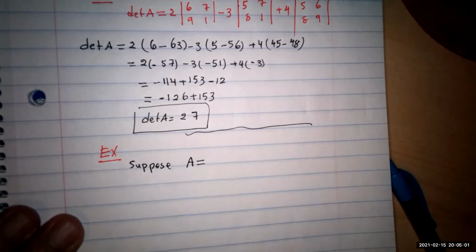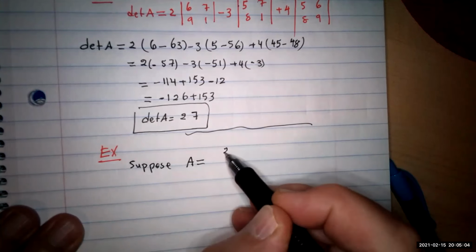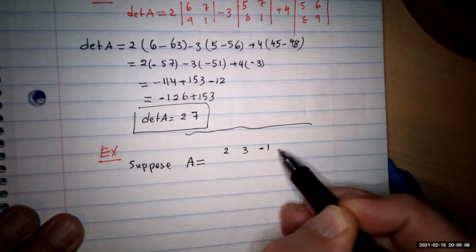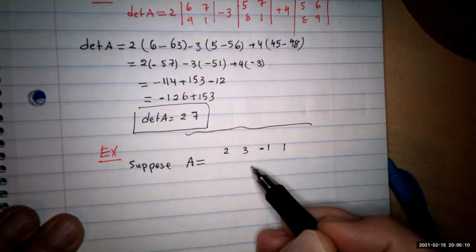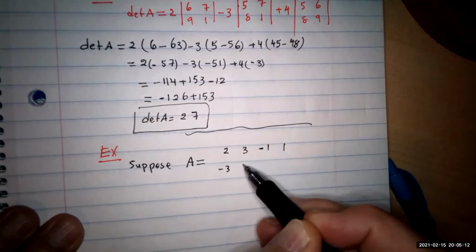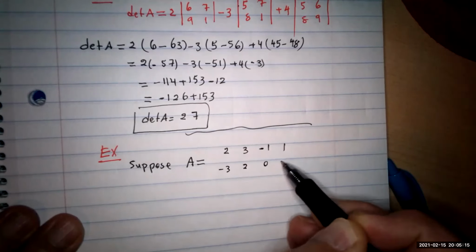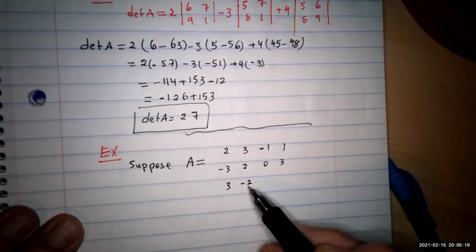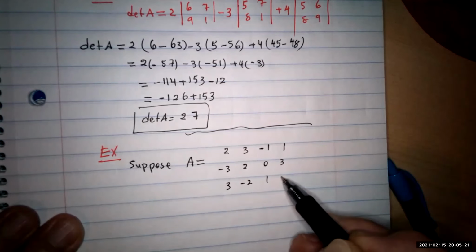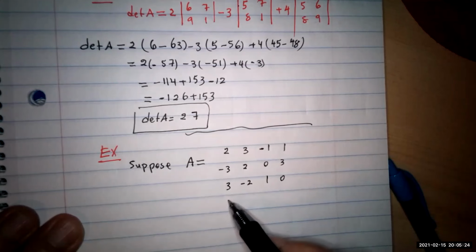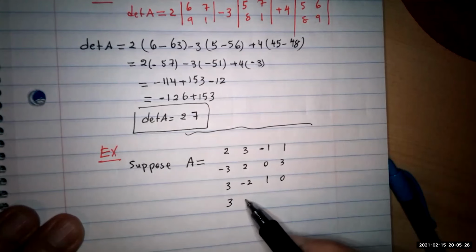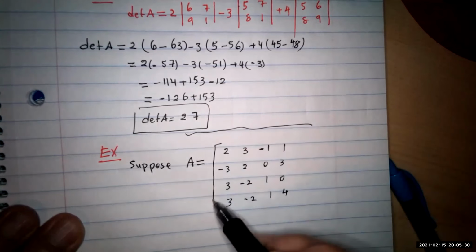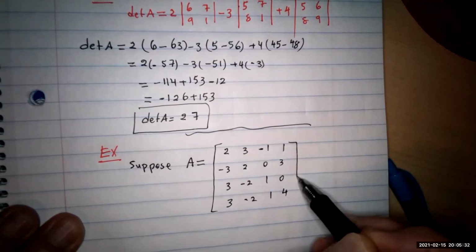This is going to be a 4 by 4 matrix, and this is 2, 3, -1, 1, and then you have -3, 2, 0, 3, and we have 3, -2, 1, 0, and the last one is 3, -2, 1, 4. Okay, so this is the given matrix.